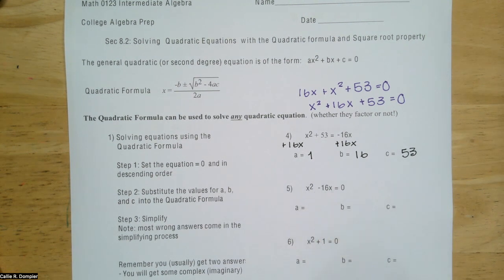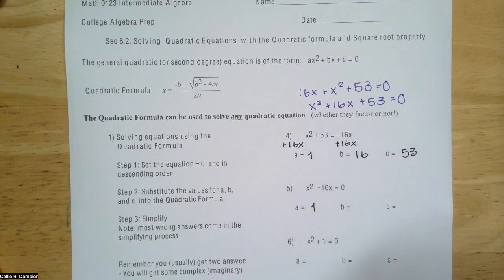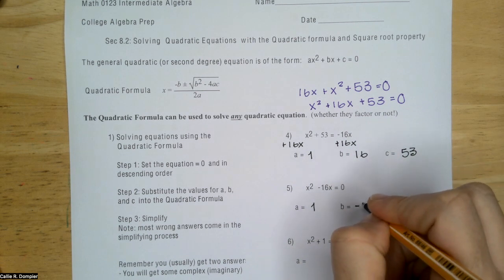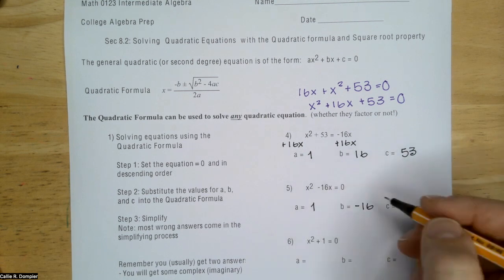Here we have x squared minus 16x equals 0. That is set equal to 0, and that is in descending order. So now we just say a is, remember, 1, if there's no number in front of the x squared, but the x squared exists. There's a negative 16 instead in front of the x, but there's no c. How many constants are there?